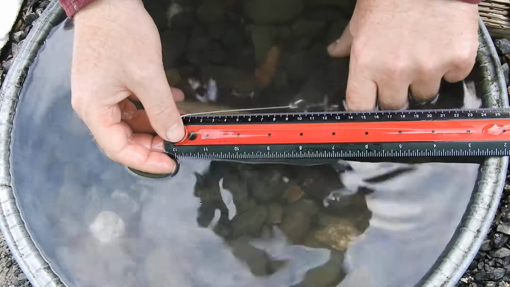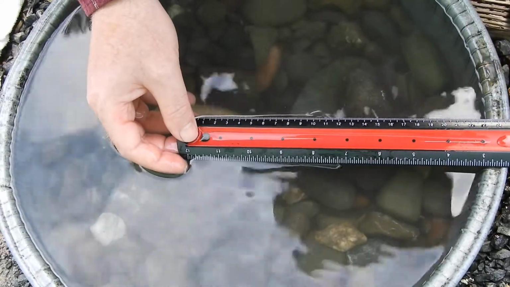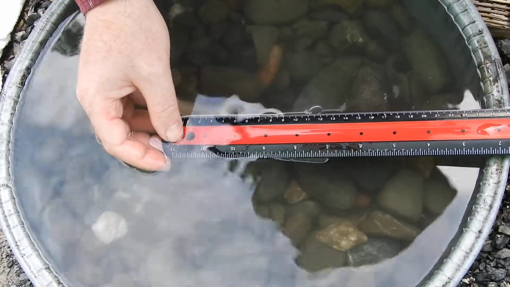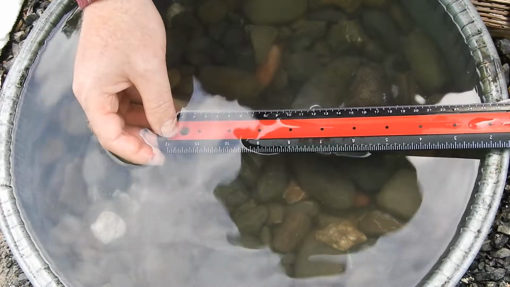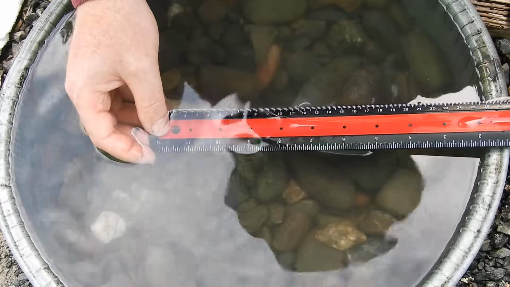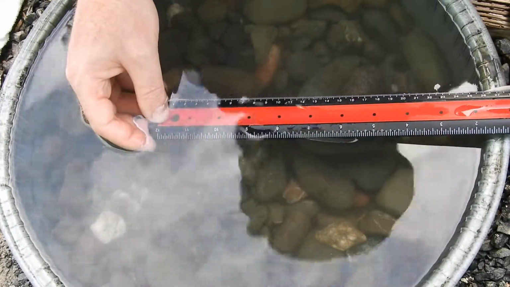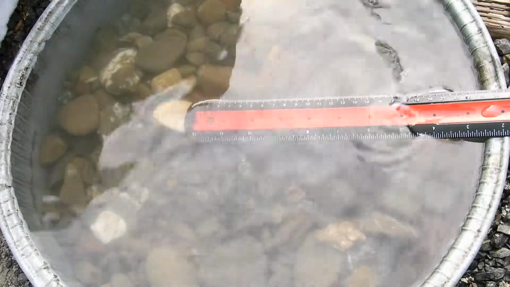So, yeah, it's kind of interesting. Look at that, it was twisting there at about 9.5. That was about 9.8, it slid.